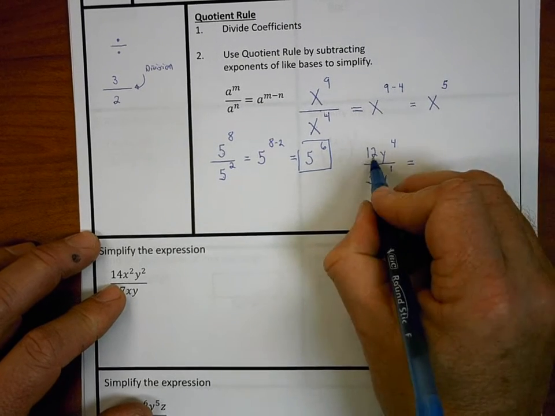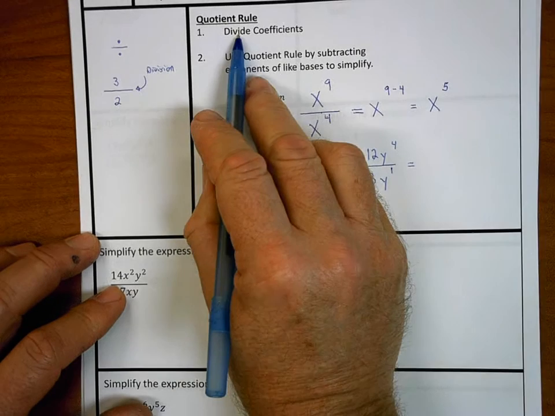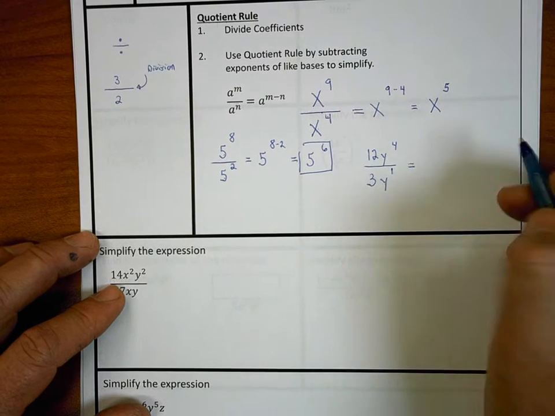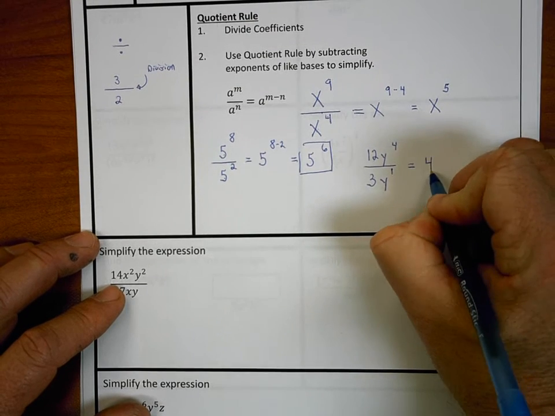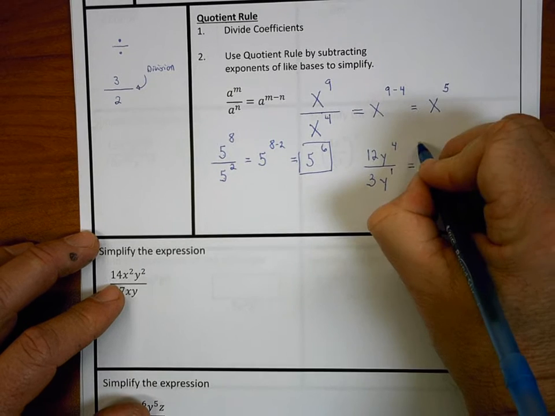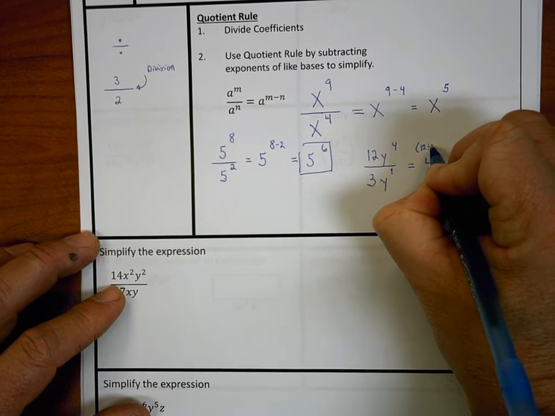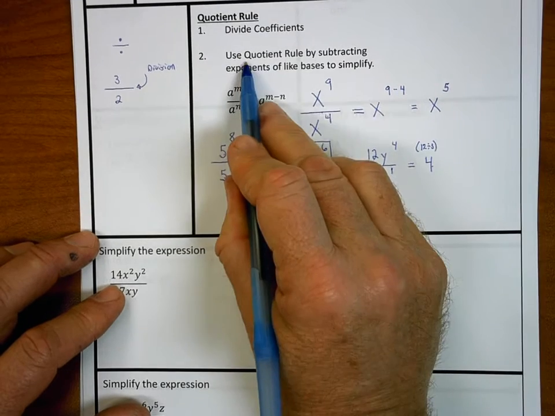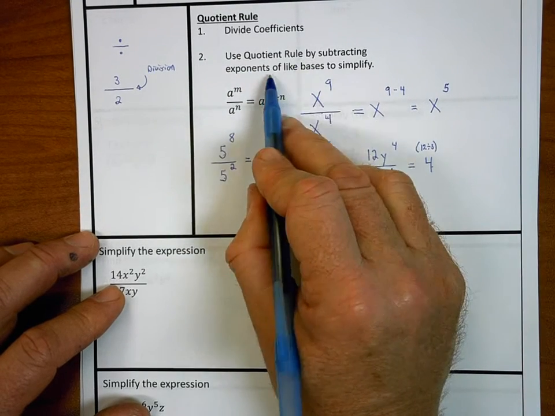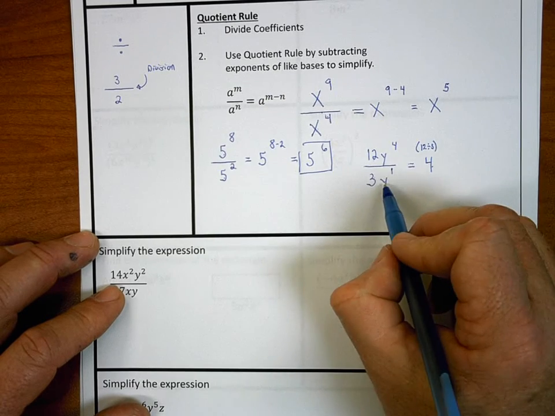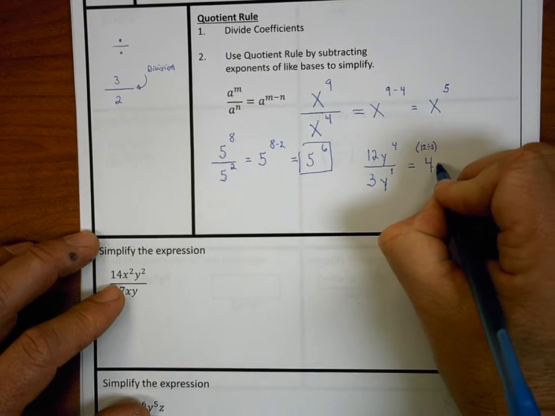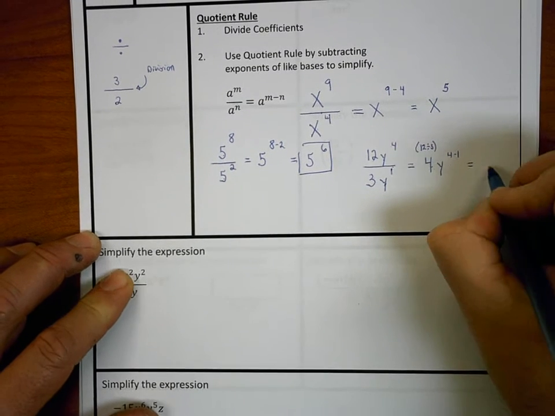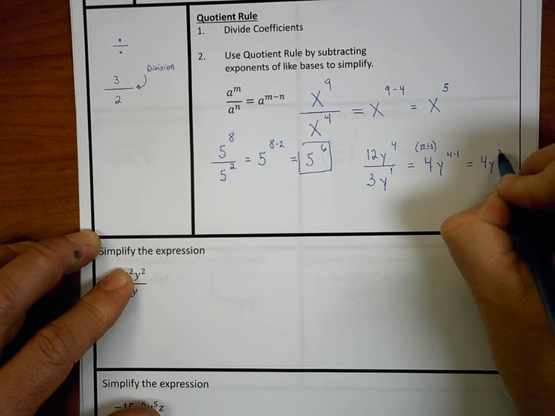Okay, so if this is the case, the first step in the quotient rule, as you can see up here, is that you always divide the coefficients. So you would divide 12 divided by 3, and that would give me 4. I got that 4 by going 12 divided by 3. The second step in the quotient rule is you use the quotient rule by subtracting exponents of like bases. So I have a like base of y, and I'm going to subtract the exponents 4 minus 1. So this would simplify into 4y to the 3rd power.